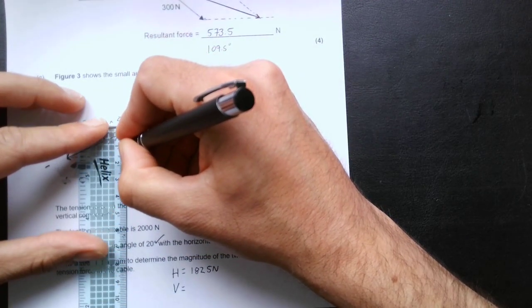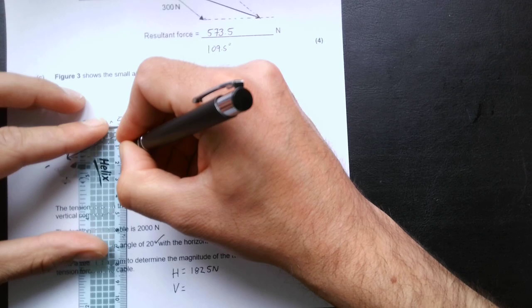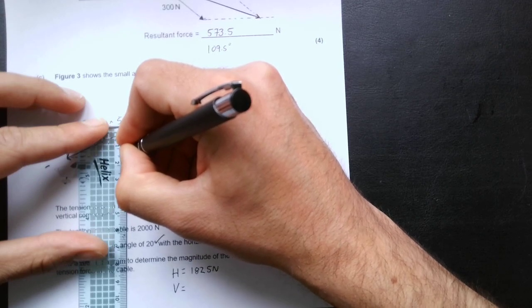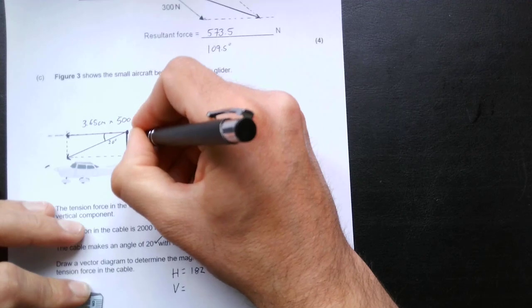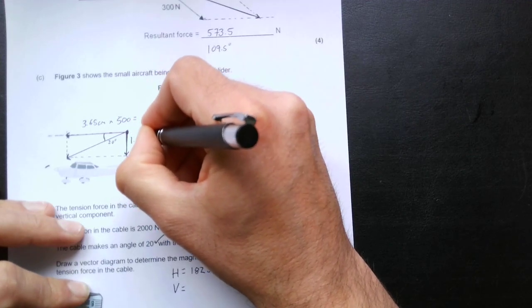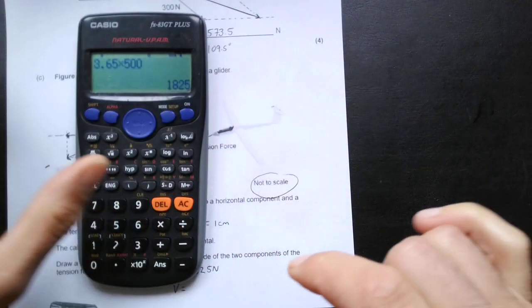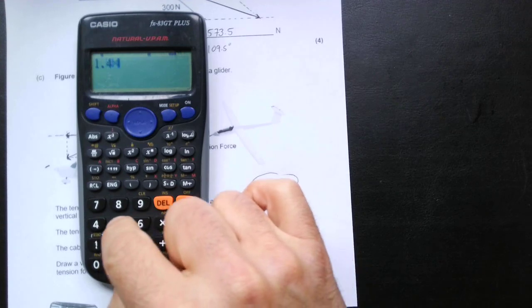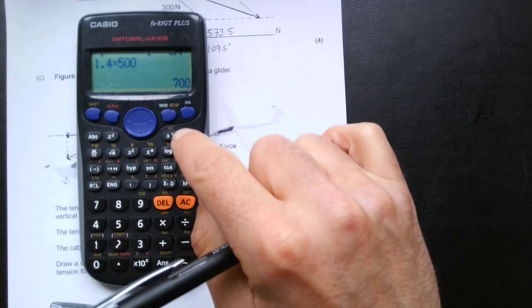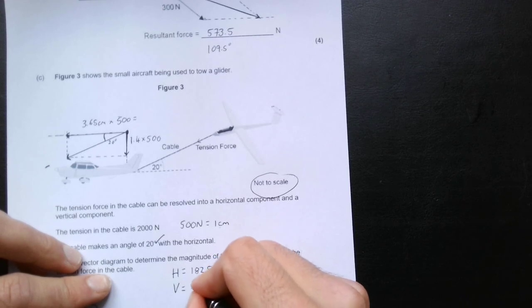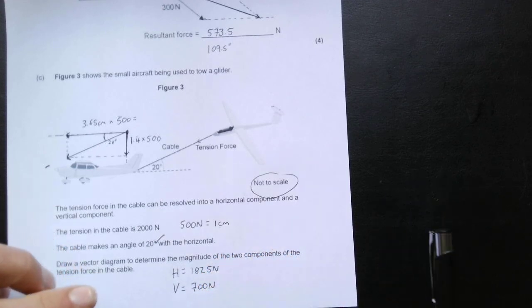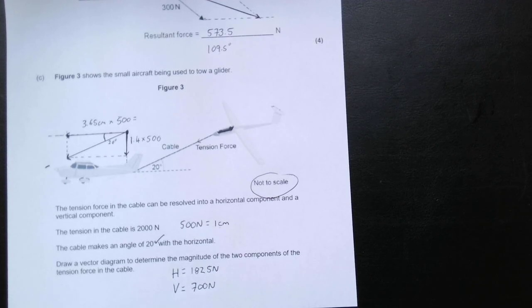And then our vertical, we've got to measure that one there, and that is 1, 1.1, 1.2, 1.3, 1.4. So we say 1.4 times by 500. Okay, 1.4 times by 500 gives us 700. So we know our vertical is 700 newtons, and it's that simple. Okay, well, awkward but fairly simple. Hope that helps.